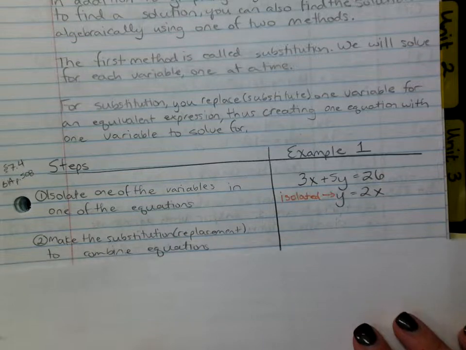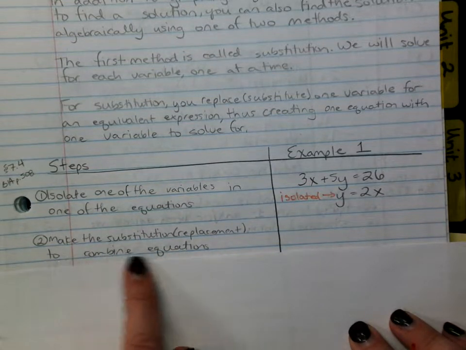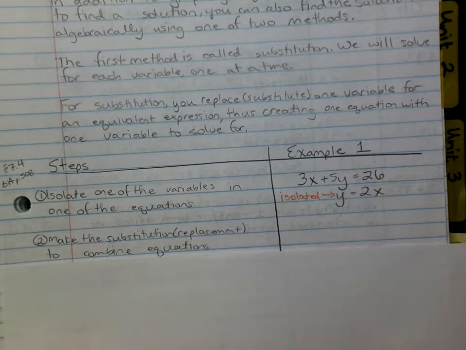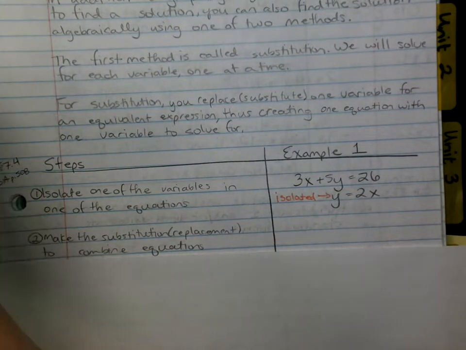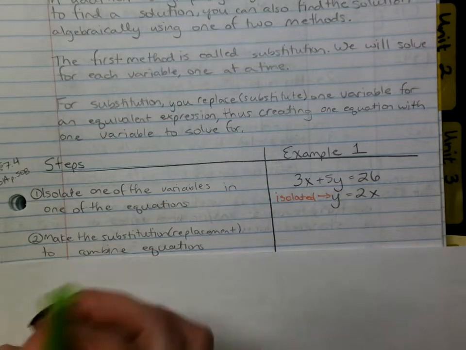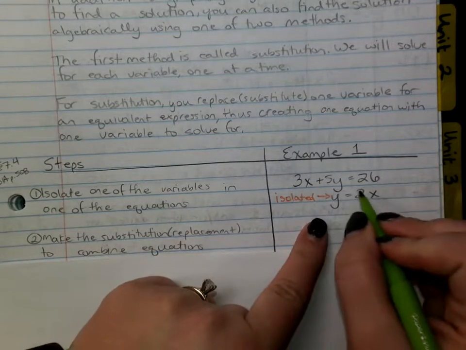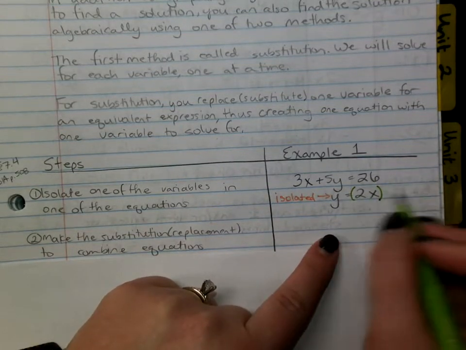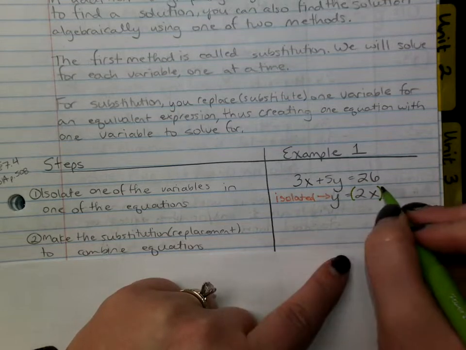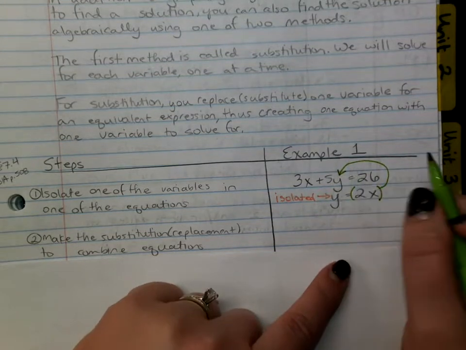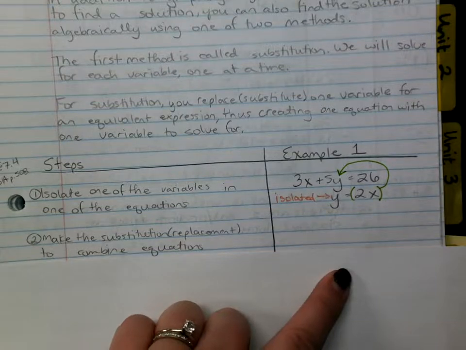The next thing we're going to do is make the substitution or the replacement to combine the equations. And so this color coding can be helpful here. We're going to take what y is equal to, the 2x, or whatever else is there. Y is equal to 2x. We're going to take that 2x and replace the y from the first equation.